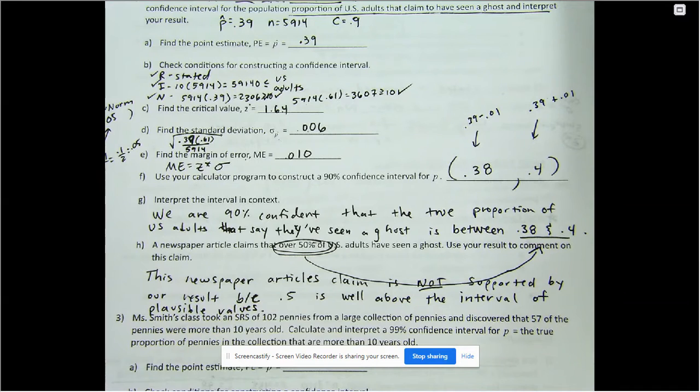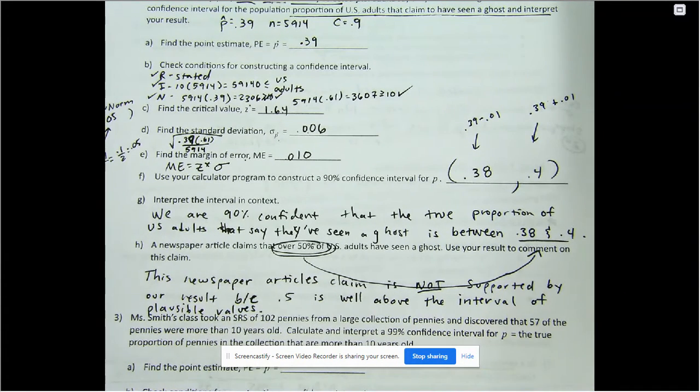Or you could say something even simpler, no, because 0.5 is not in our interval. I might like the simpler better, but I do want you to be thinking about this.